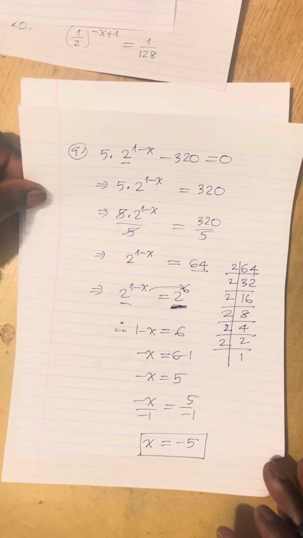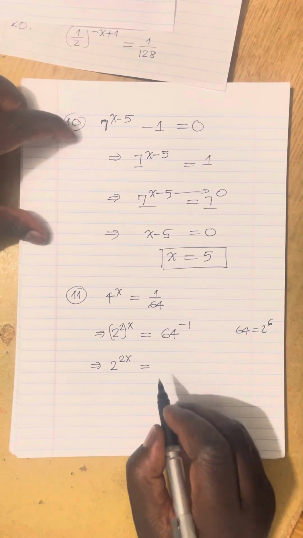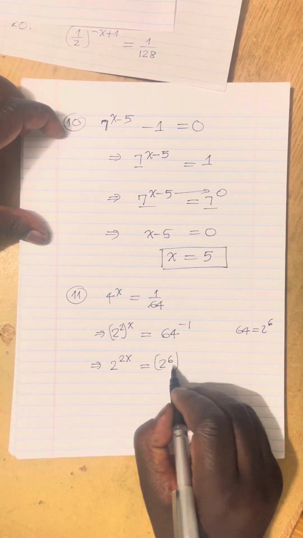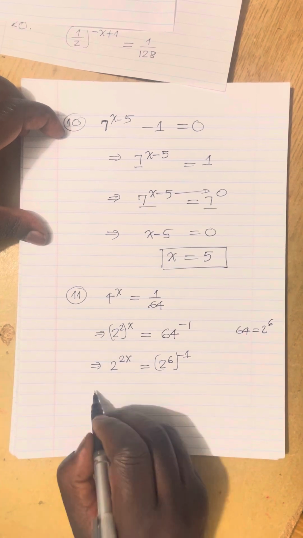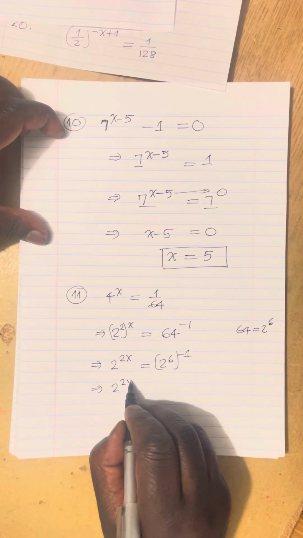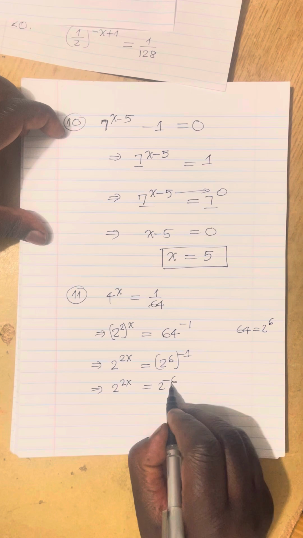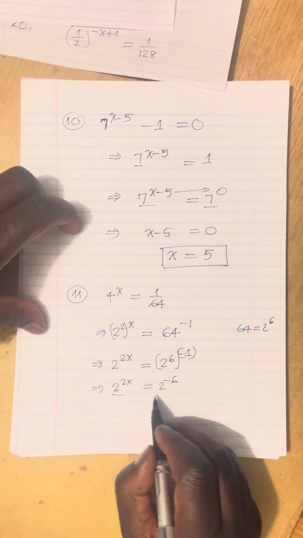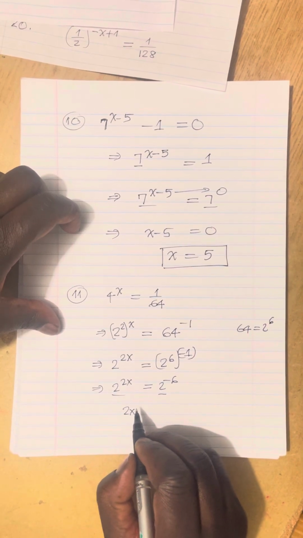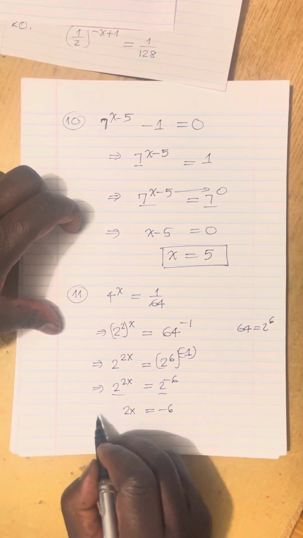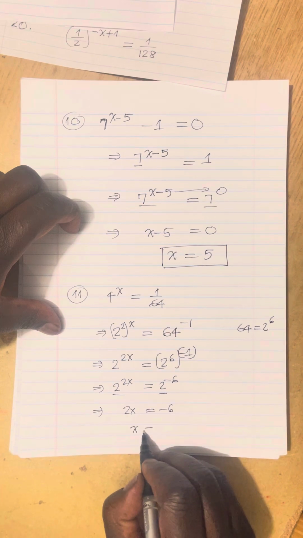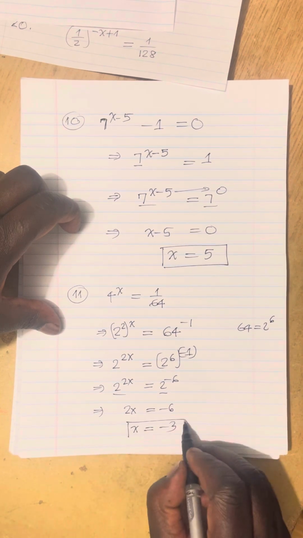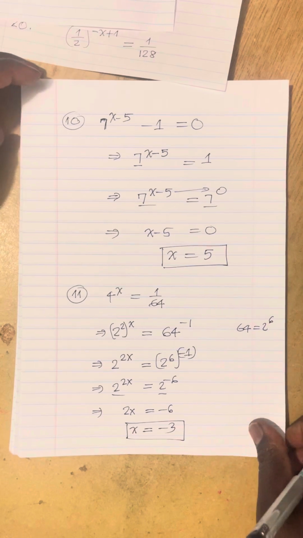So that means I can write this as 2 power 6, but there's a power of minus 1 outside. So this gives me 2 power 2x equals 2 power minus 6, because minus 1 times 6 will be minus 6. Same base, I can equate the powers. 2x is equal to minus 6. Divide by 2 both sides, you're going to get x equals minus 3 as your final solution. Right, question 11 done. Let's move on to question number 12.